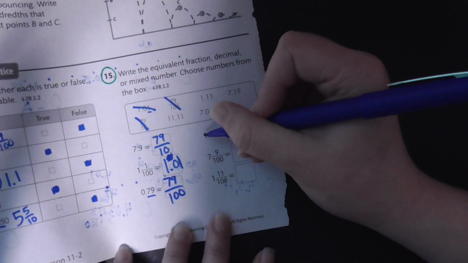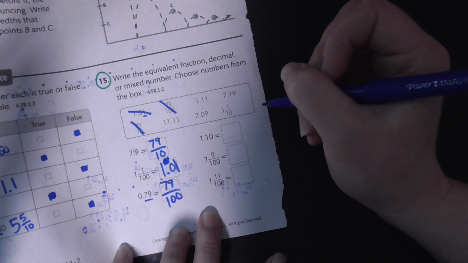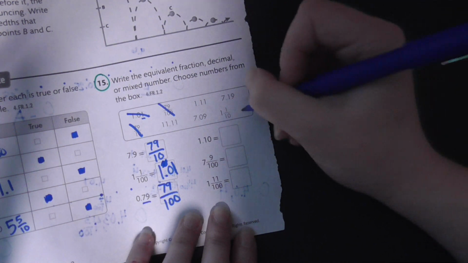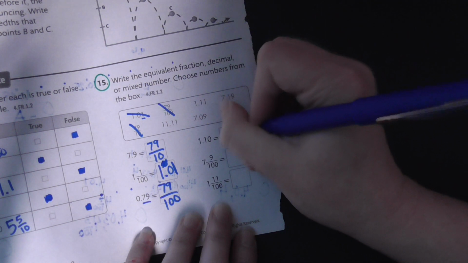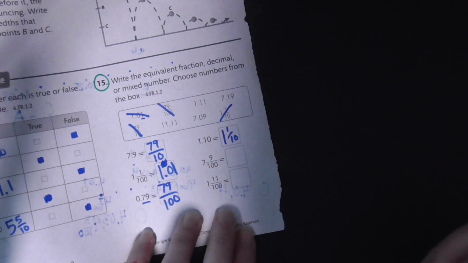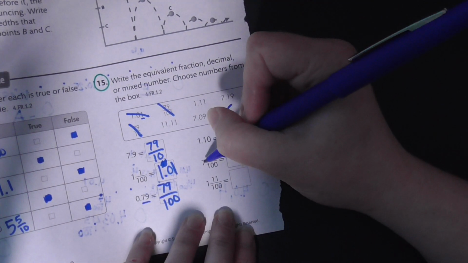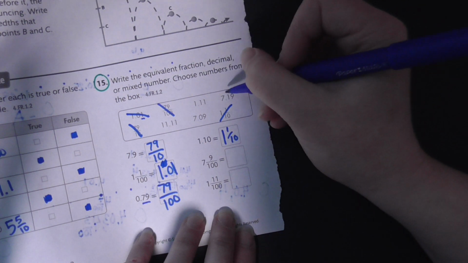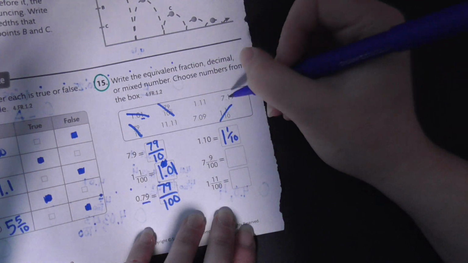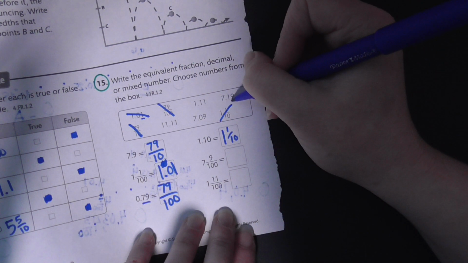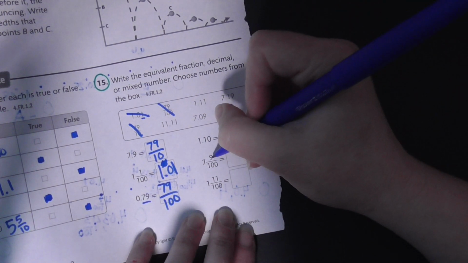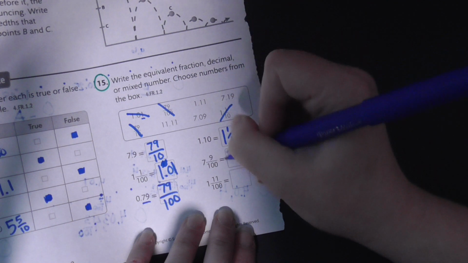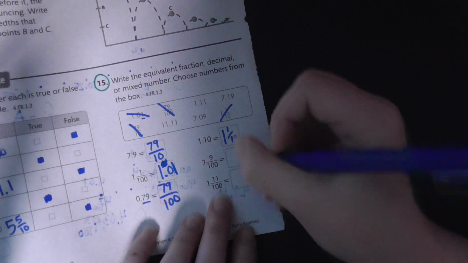All right. 1.1 tenth, because this is in the tenths place. Remember, this 0 really doesn't mean anything. And here I have 1 and 1/10. Cross that one out. All right. 7 and 9/100. Well, I've got a 7 here, and I've got a 7 here, but this is 0.19 hundredths, and so that's not going to match up. However, this right here is 9 hundredths, which is the same as 9/100.